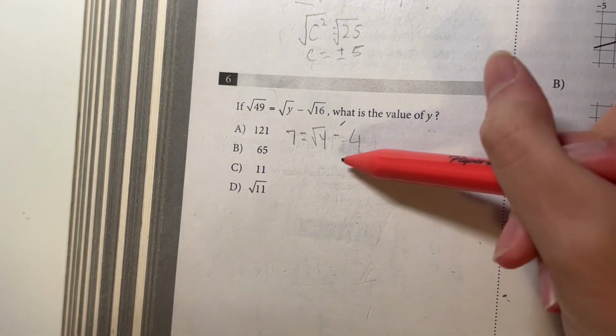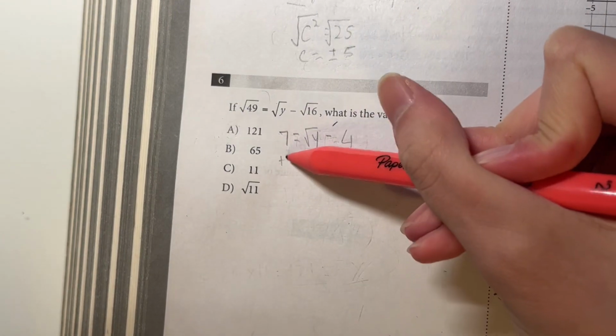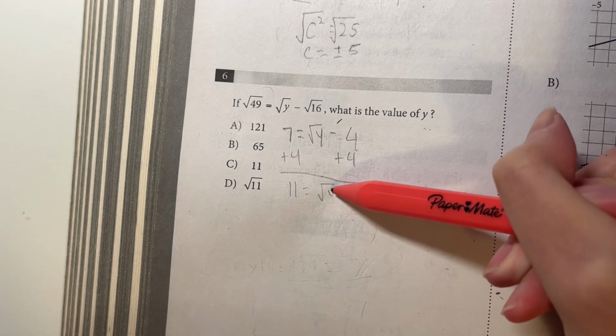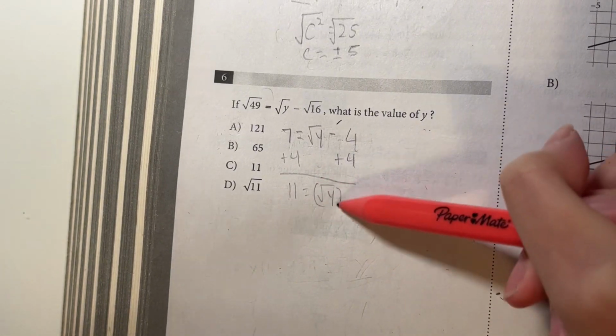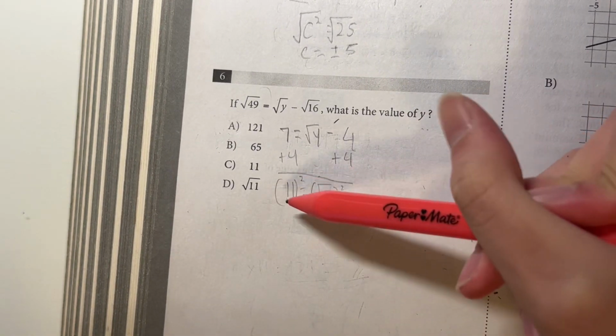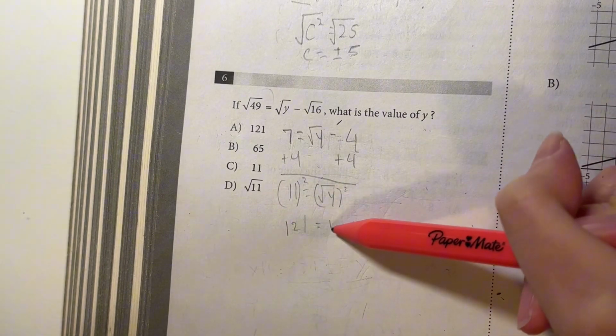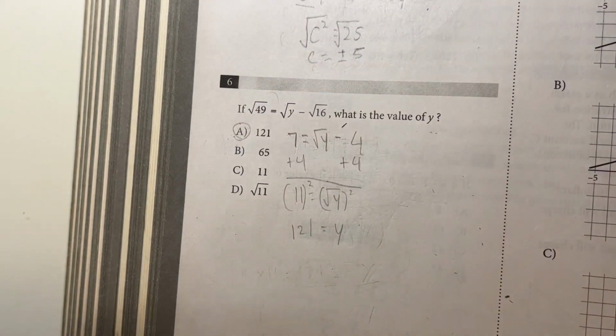And now to solve for y, we could first add 4 on both sides, giving us 7 plus 4 is 11, which is equal to the square root of y. To get rid of the square root, we could square both sides, giving us 11 squared is 121, which is equal to the square root of y squared, and that is just y. So A is the answer. Now let's move on to number 7.